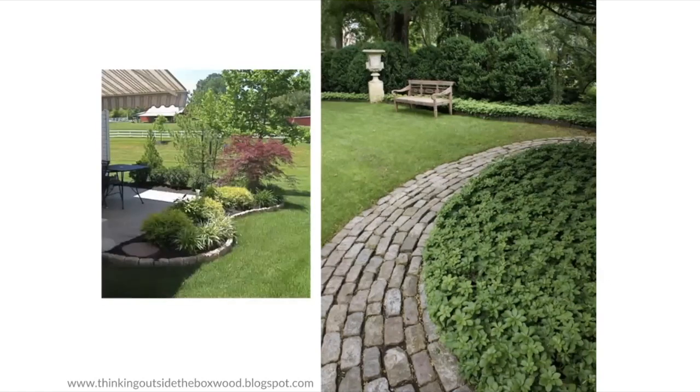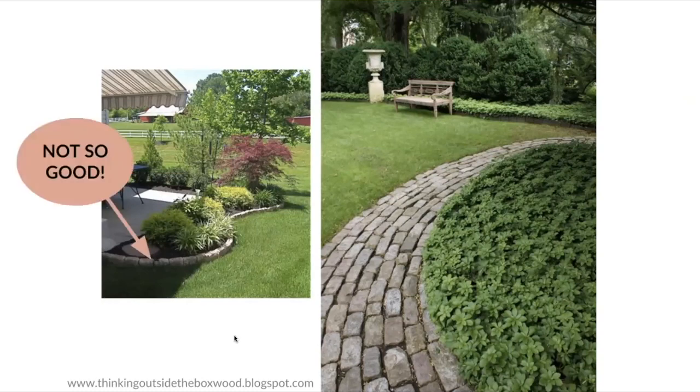And it may not be pavers. I have other suggestions too. So here's another, I don't know if you see this detail on the left. This is probably not the best solution if you're trying to save time, because you can't mow this, right? You can't get close to this. You have to use a string trimmer to do this. If they're flush, it's a little bit easier.